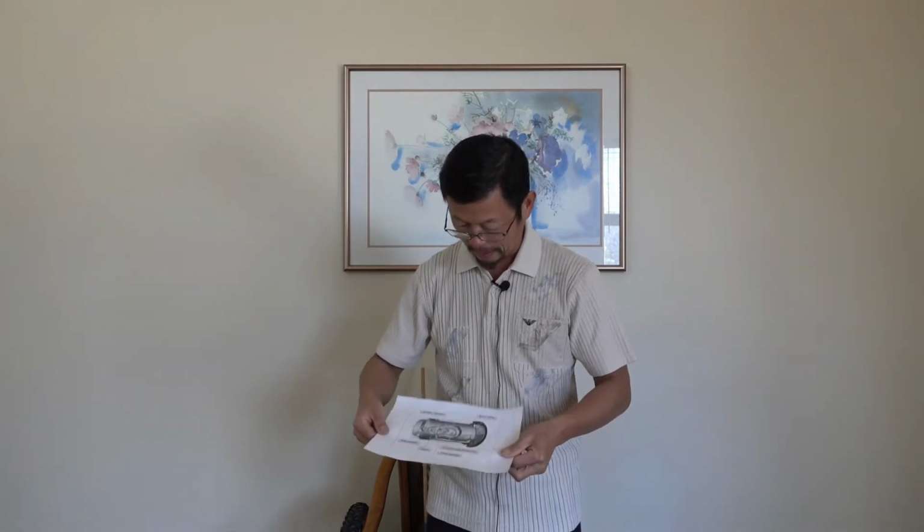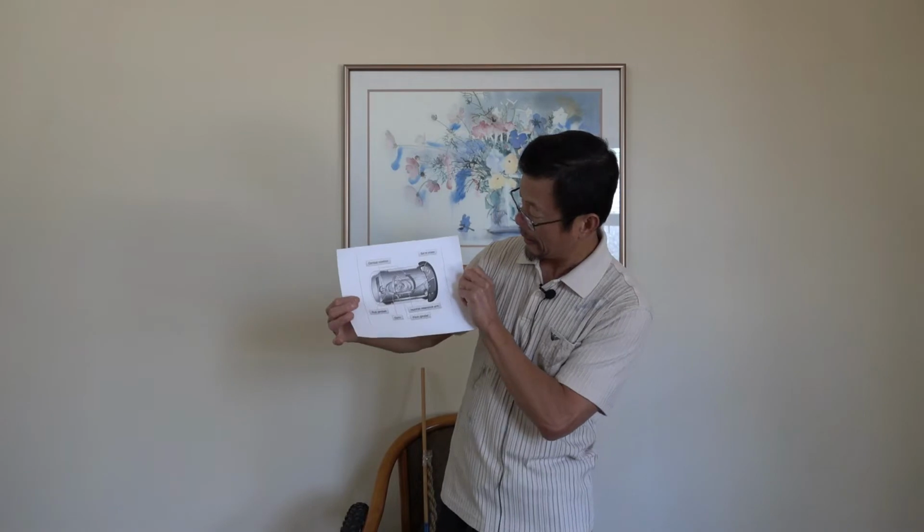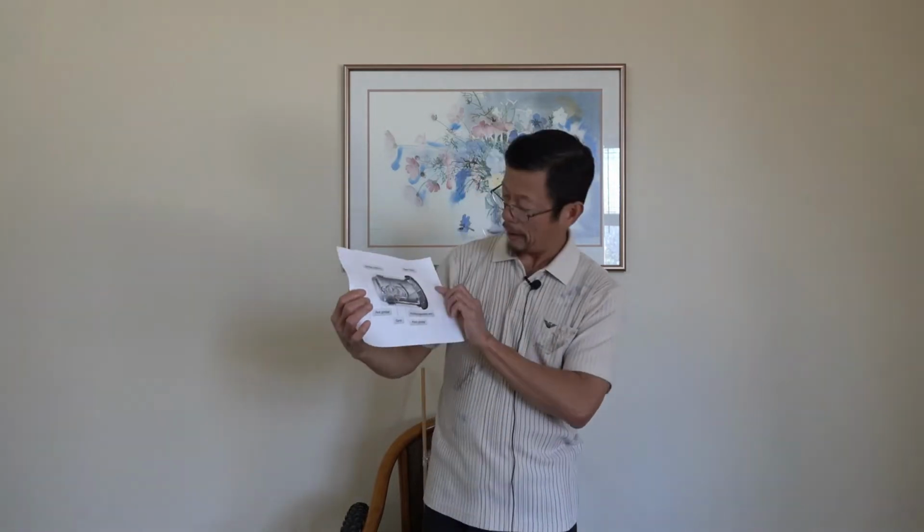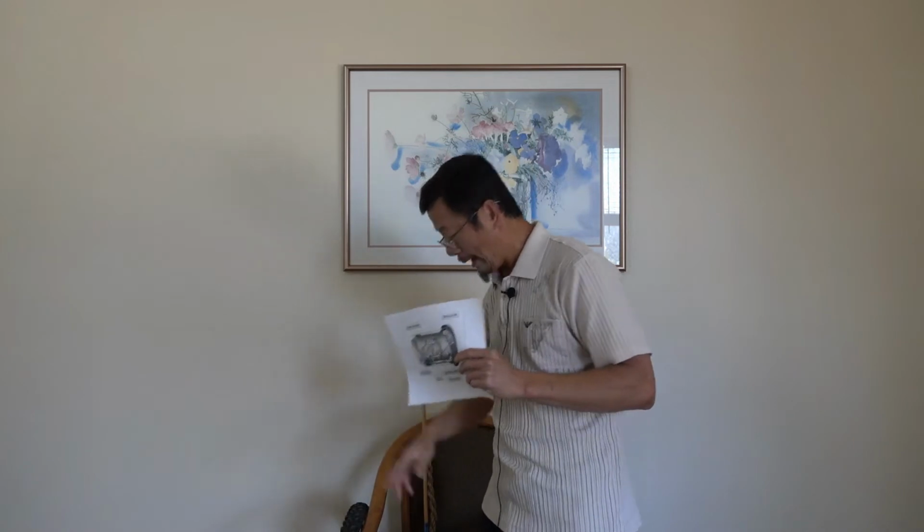Fundamentally, I think the most important instrument on board an airplane is this gyro. It pretty much tells you the artificial horizon of your airplane.